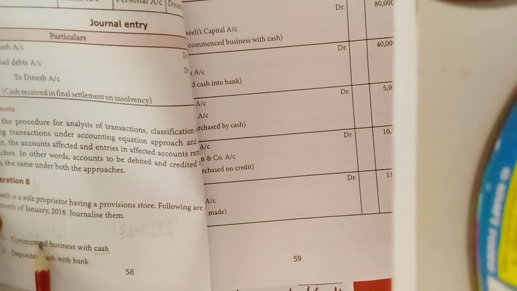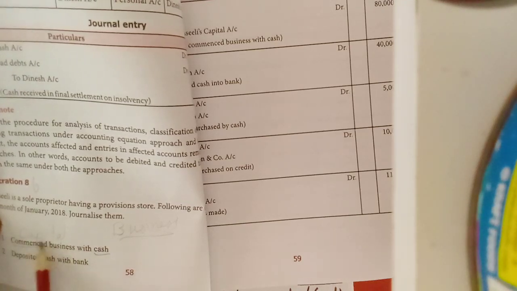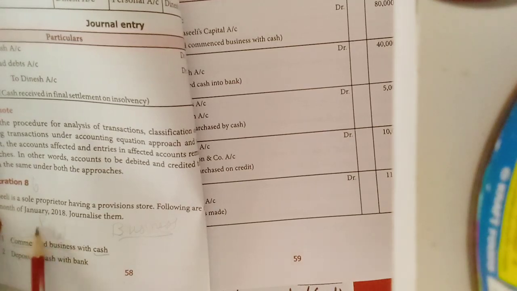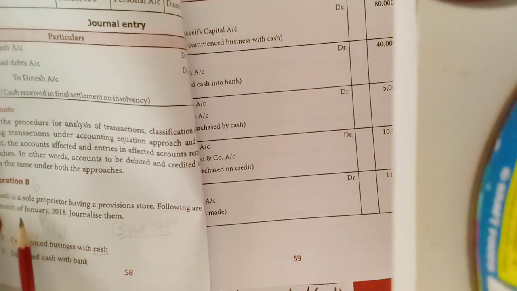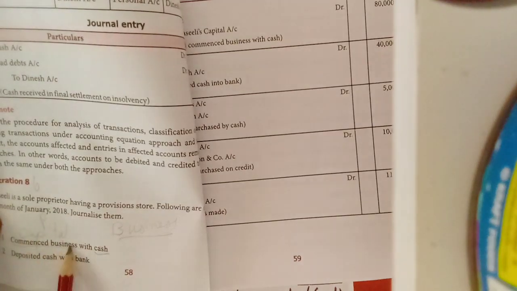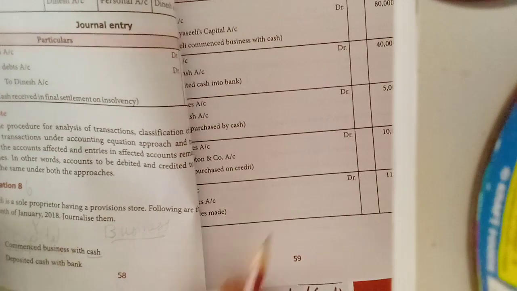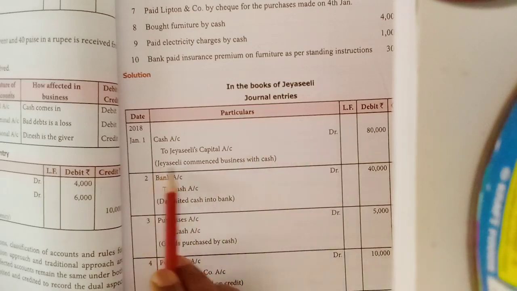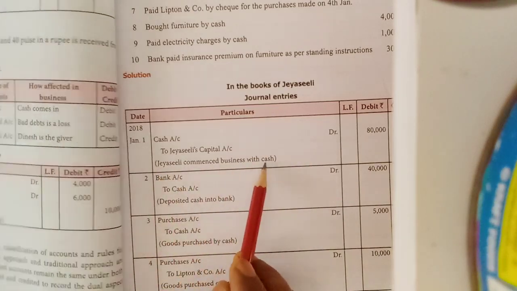Here capital is the personal account. What is the rule? Debit the receiver, credit the giver. Here JCD is giving, so we should write JCD's capital account. She is the one who is starting the business with the cash, isn't it? So see the entry. Cash account debtor to JCD's capital account. JCD commenced business with the cash.